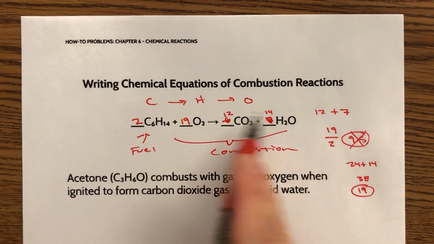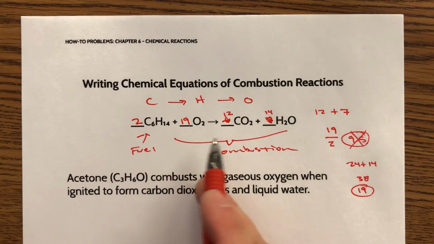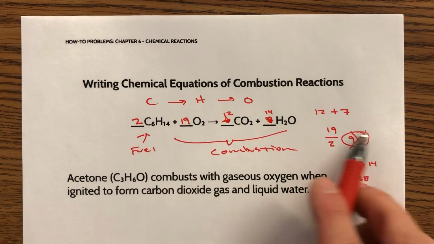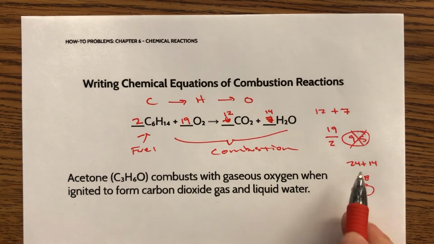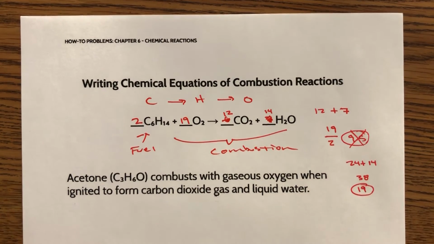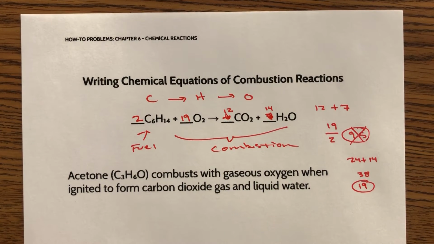So this took a little more effort than the original, easier problems, because we had to figure out how to get our half into a whole number. Because we can't have half an atom. We can't just have 9.5. That's just not going to work. So this is a balanced equation for hexane.